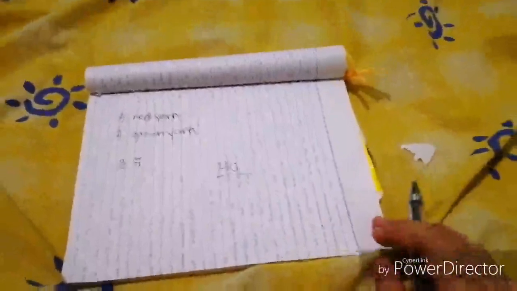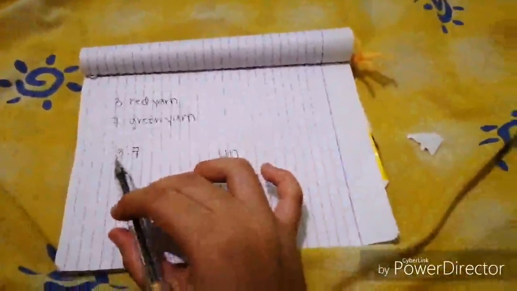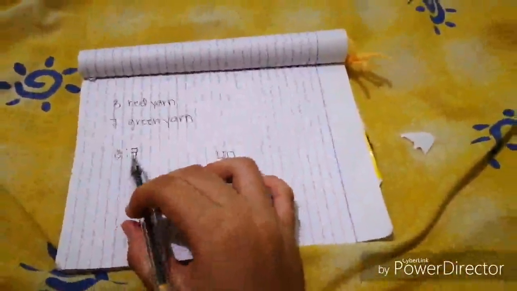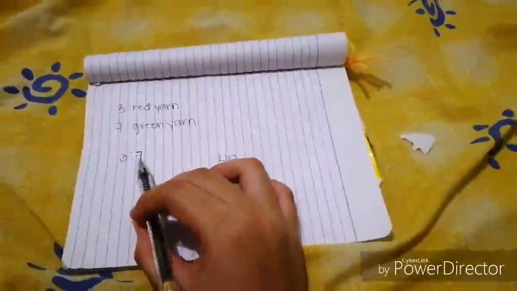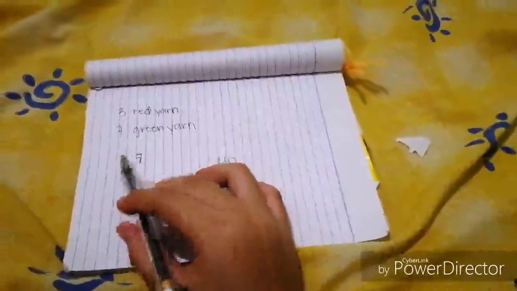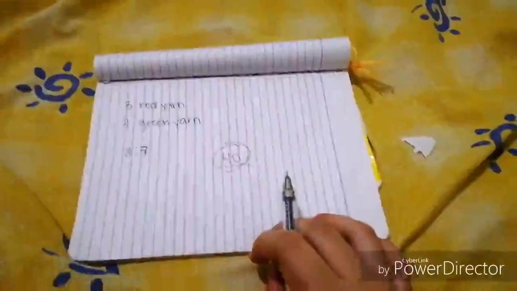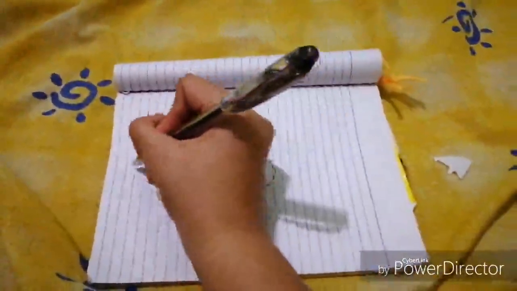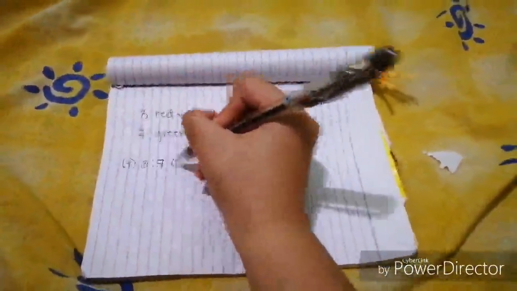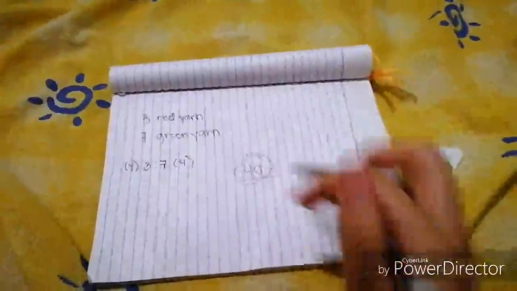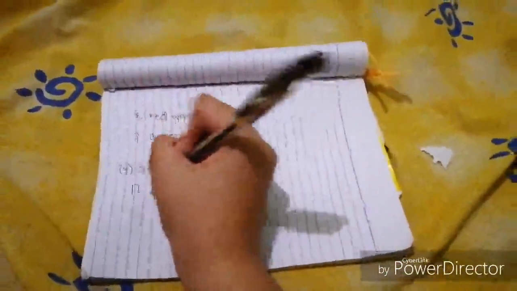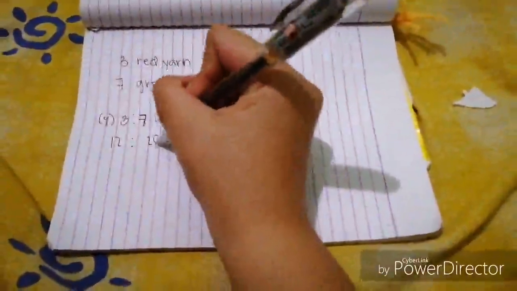This type mostly involves trial and error, wherein we multiply both numbers by the same number, then add both to see if the sum is equal to 40. So let's try 4. So 3 times 4 and 7 times 4. 3 times 4 is equal to 12. 7 times 4 is equal to 28.